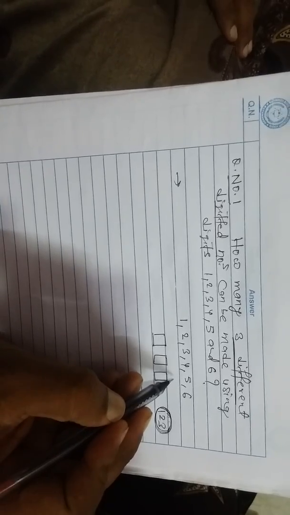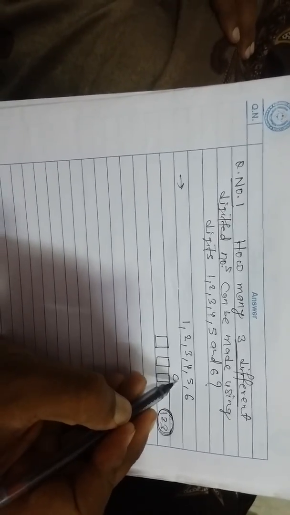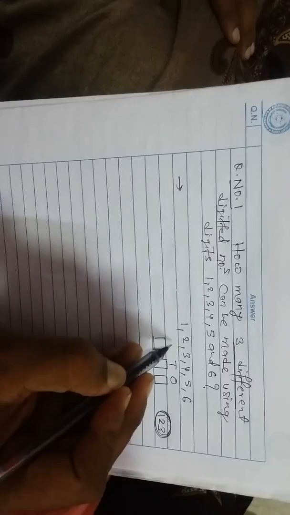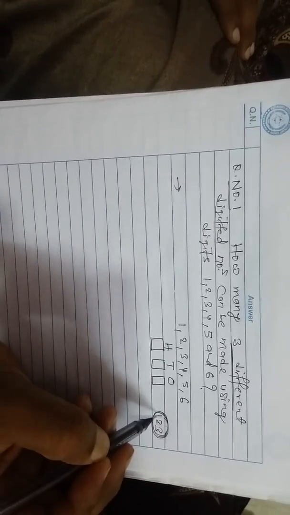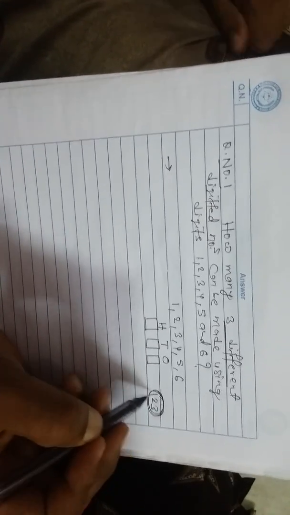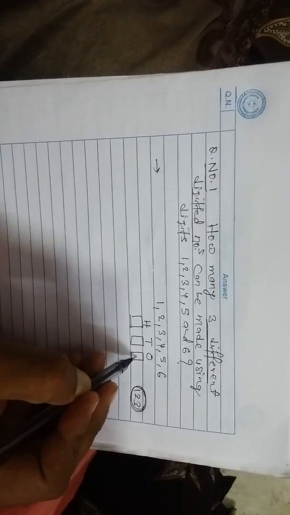So you have to work at 3 places: ones place, tens place and hundreds place to get a single number of 3 different digits. So it is a multiple level problem. Here we'll have to apply the multiplication theorem: first level, second level, third level. Now our target is to find the options at each level.